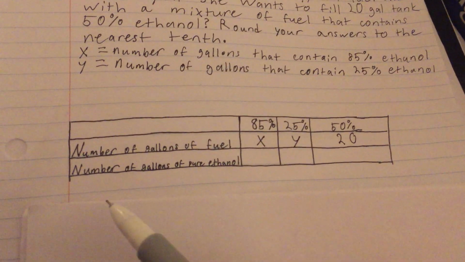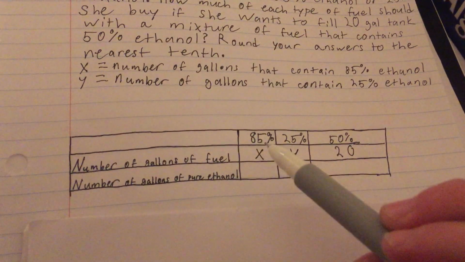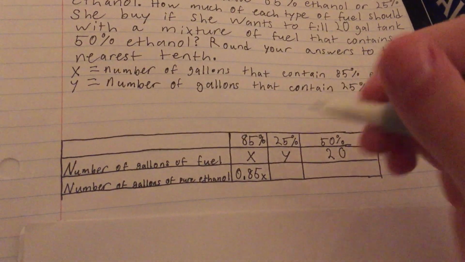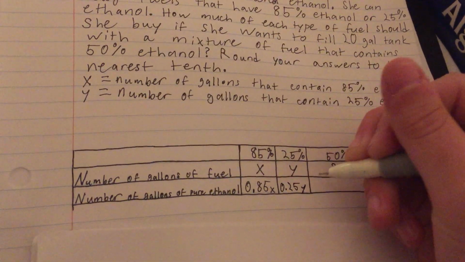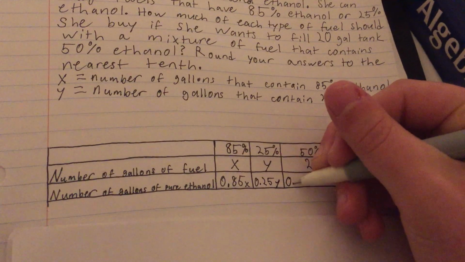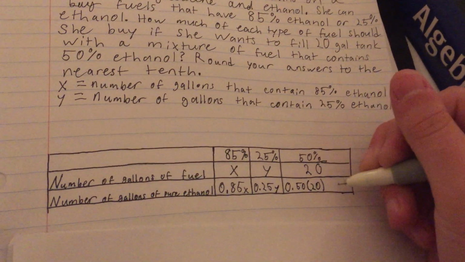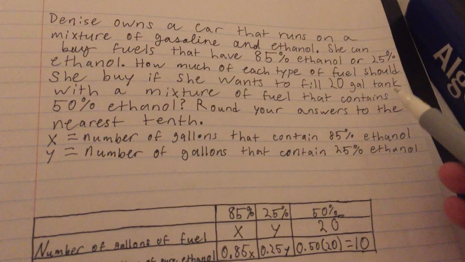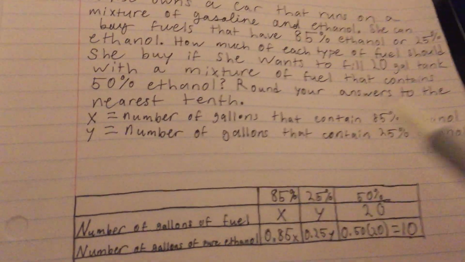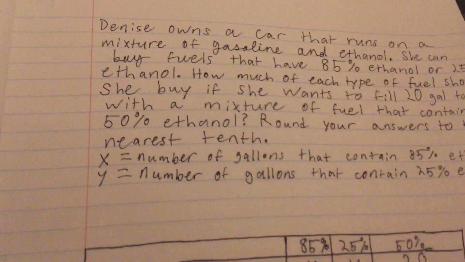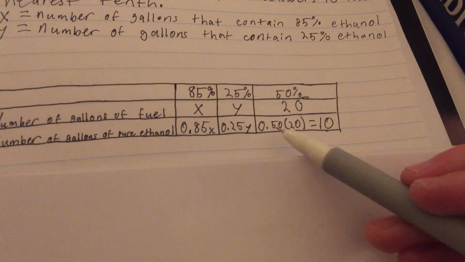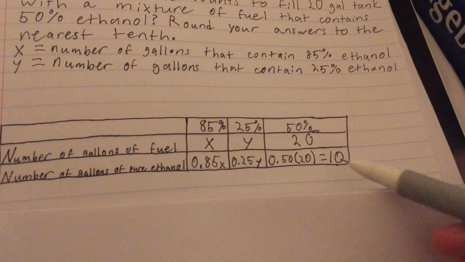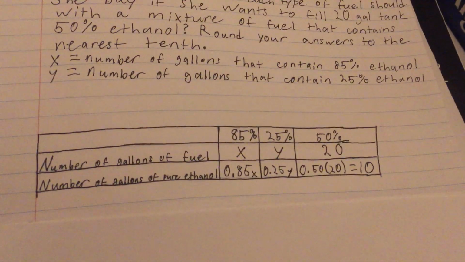Now we're going to look at number of gallons of pure ethanol. For 85%, we are going to have 0.85x. Under 25%, we are going to have 0.25y. Under 50%, we are going to have 0.50 times 20, which equals 10. And the reason why we do this is because we know that we have a 20-gallon tank of solution and this 20-gallon tank is supposed to contain 50% ethanol. And what we're doing is we're just taking our concentration of pure ethanol times the total amount of solution that we have, and this gives us 10 gallons of pure ethanol. Now, let's solve the equation.